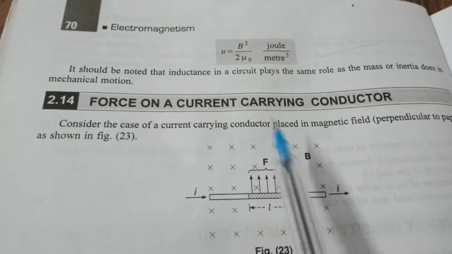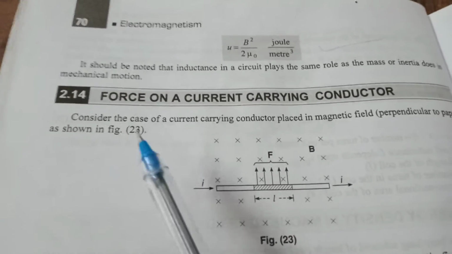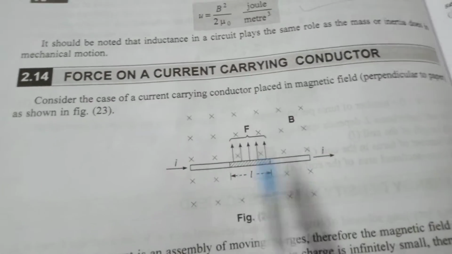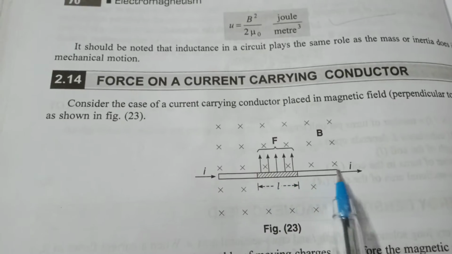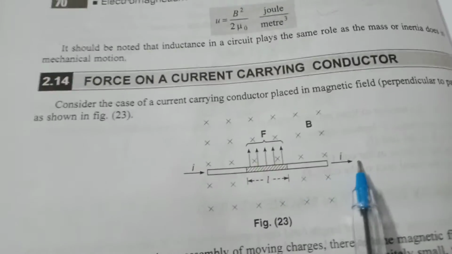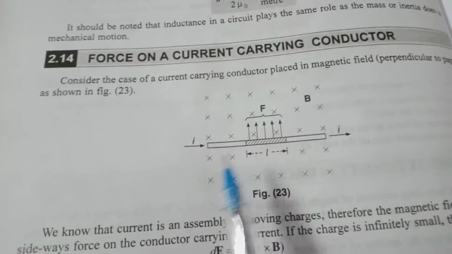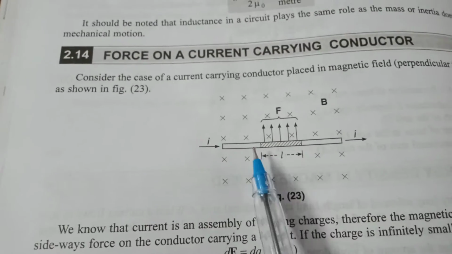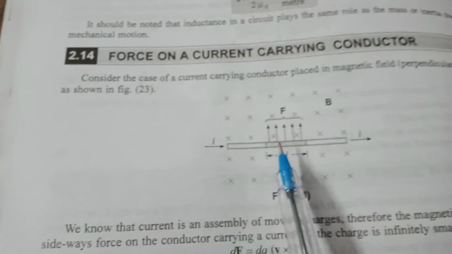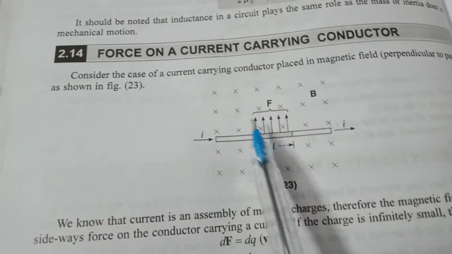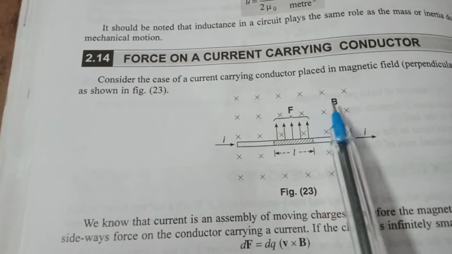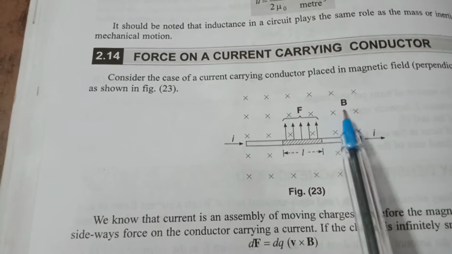Force on a current carrying conductor. Consider the case of a current carrying conductor placed in a magnetic field through which current I is flowing in the direction as shown in the figure. Consider L as the length of the conductor as shown in the figure. It experiences a force upwards because it is kept in a magnetic induction field of strength B.